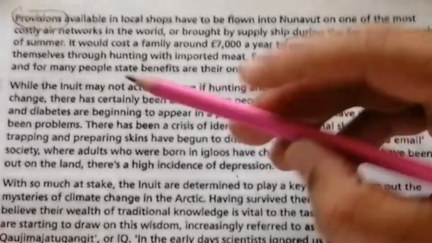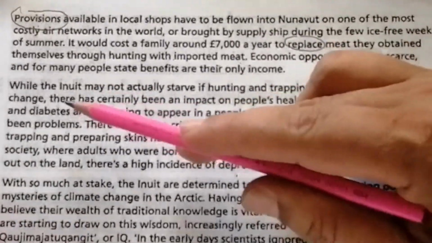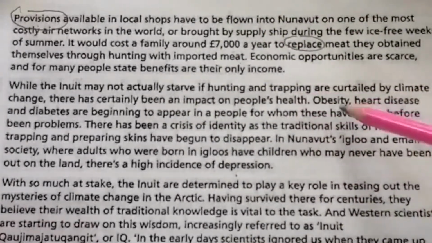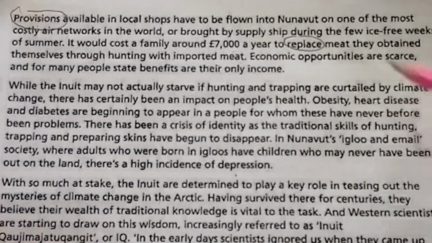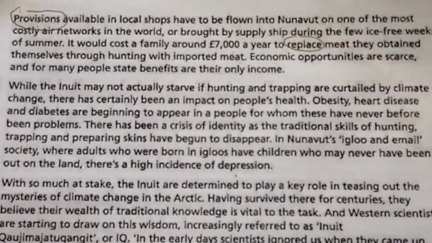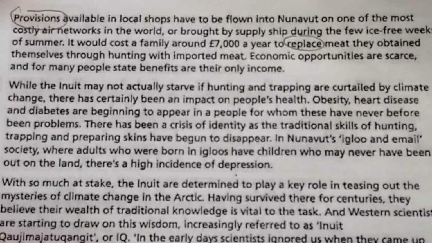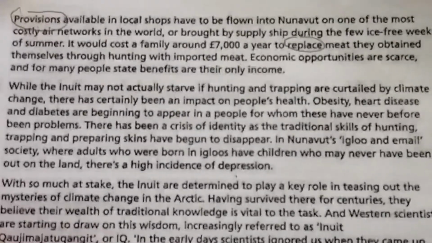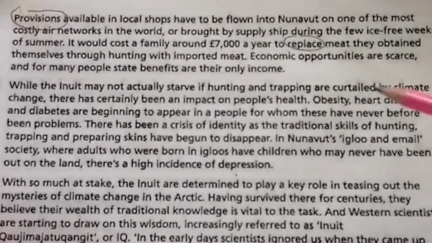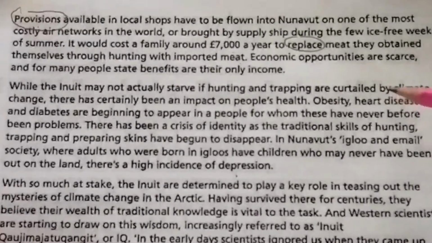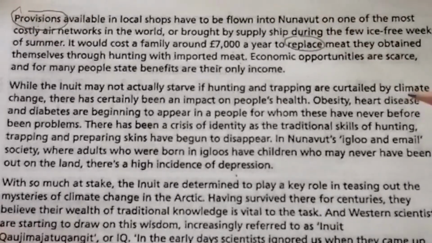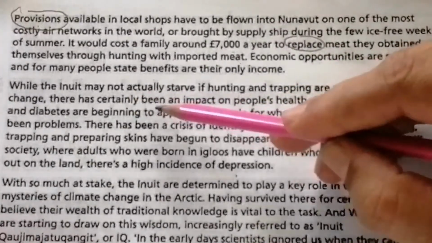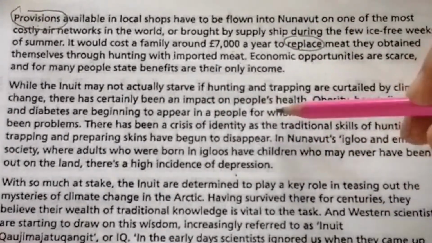So paragraph E. While the Inuit may not actually starve if hunting and trapping are curtailed by climate. So the writer wants to say that the Inuit tribe may not be hungry if hunting was abandoned due to the climate change. There have certainly been an impact on people's health.